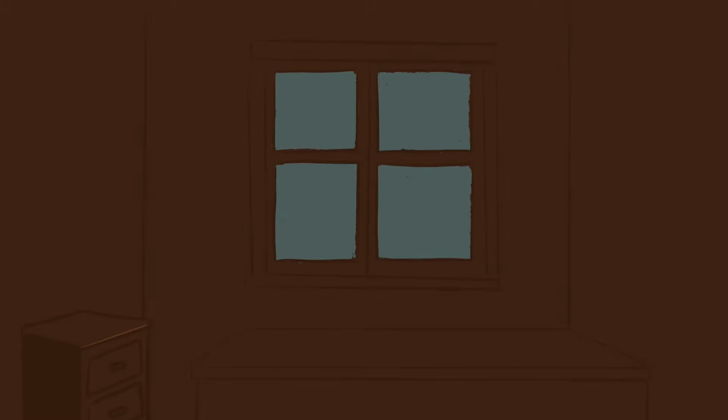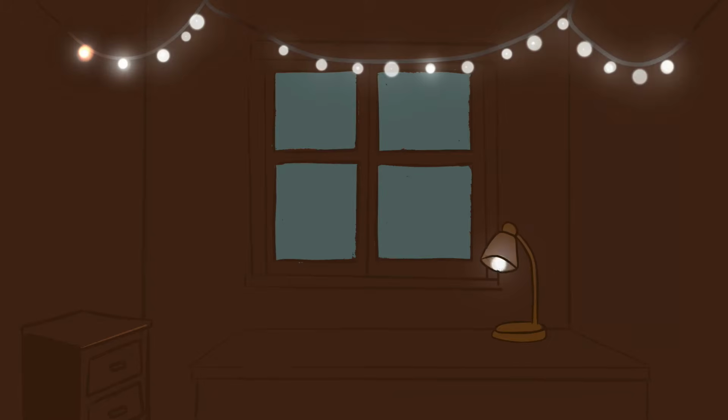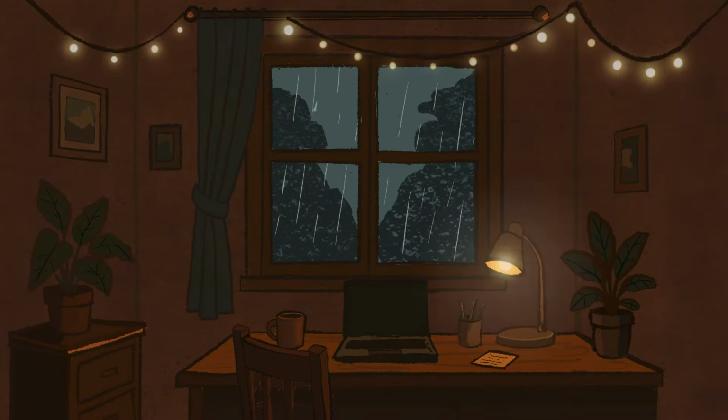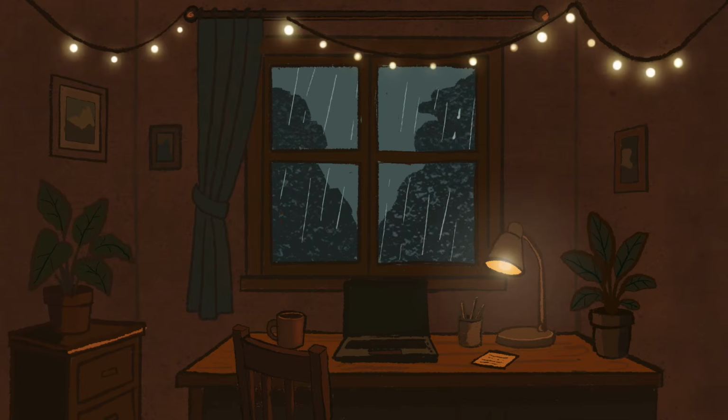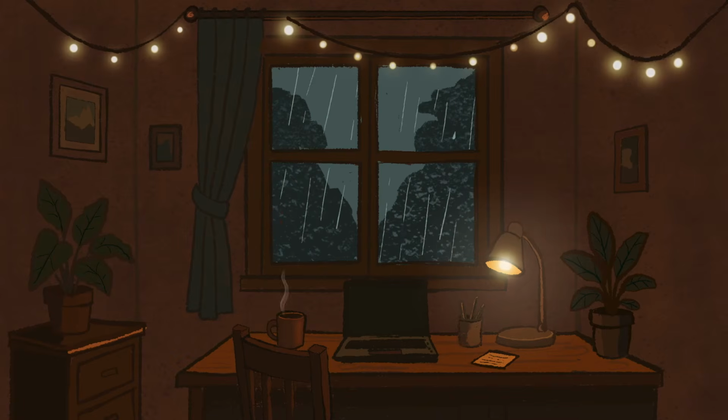So I drew this cozy little lo-fi room in Procreate. You absolutely do not need a detailed masterpiece for this to work. All we need is a simple room layout. A window, a desk, a mug of something warm, some books. As you're sketching, think less about realism and more about what can move. For me, that's the steam from the mug, the rain outside the window, the fairy lights, the desk lamp, and maybe some lightning.